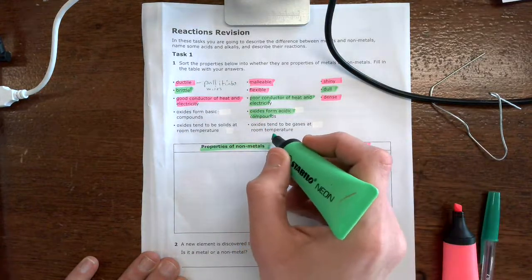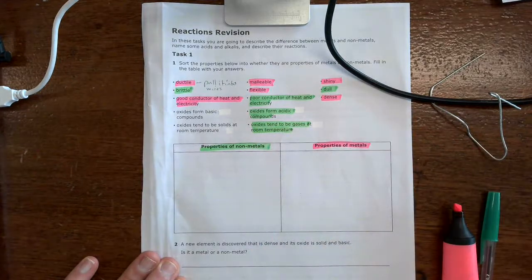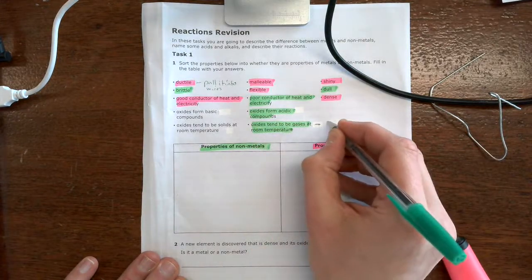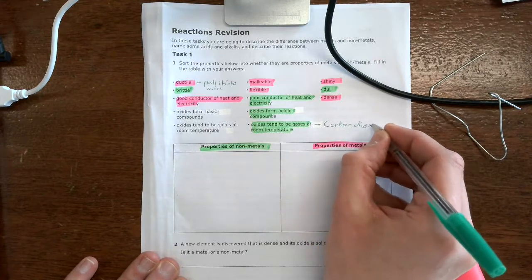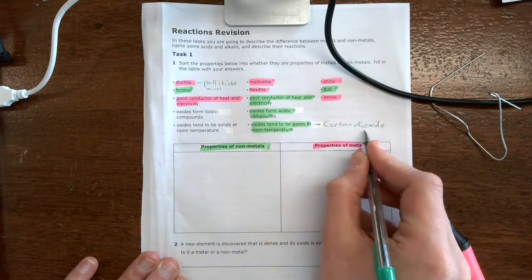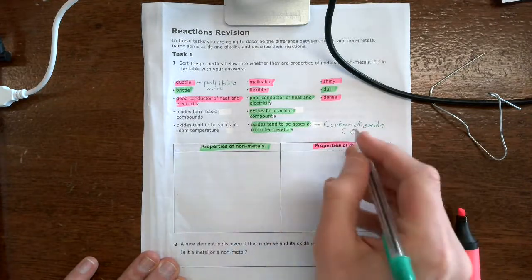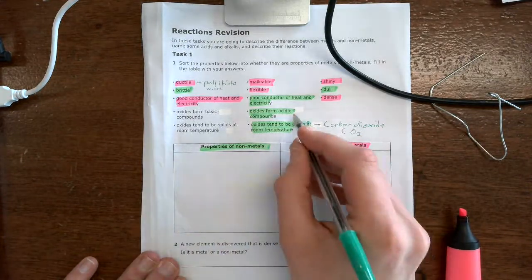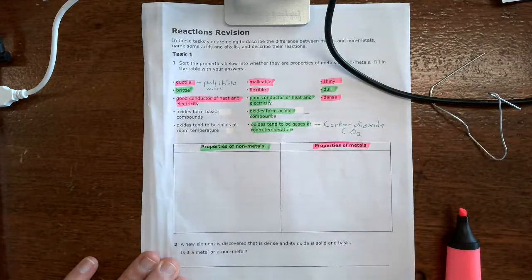Okay, so here we have oxides forming acidic compounds for non-metals there, and oxides tending to be gases at room temperature. So this is things like carbon dioxide. So you've got carbon plus oxygen there. And that's a gas there. If you dissolve it in water, it would go acidic.